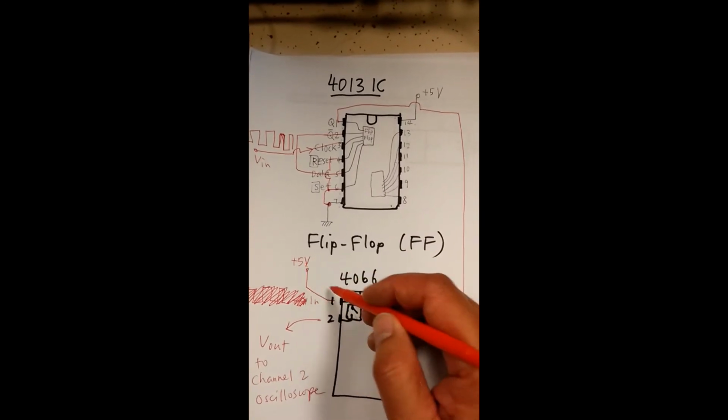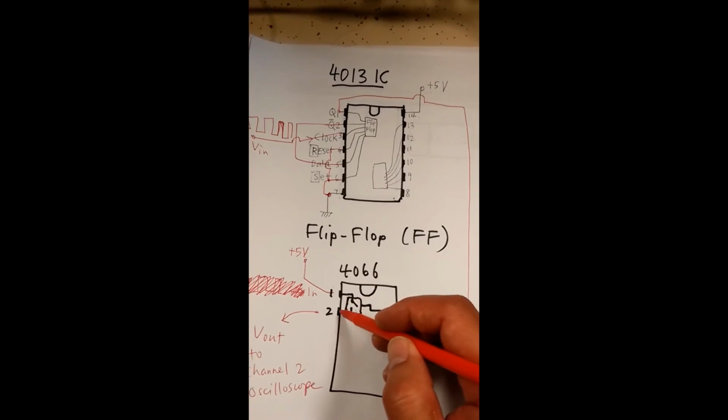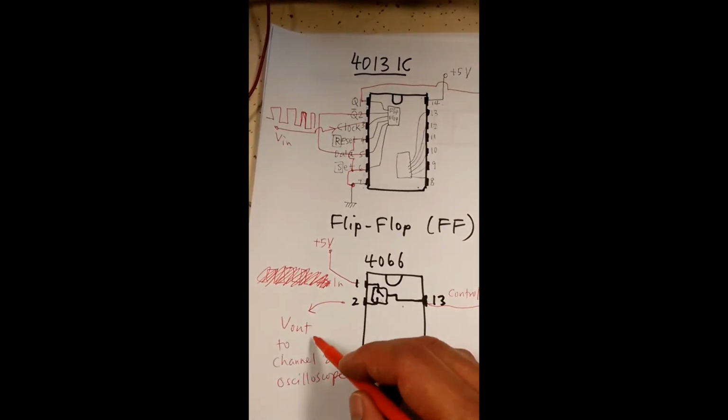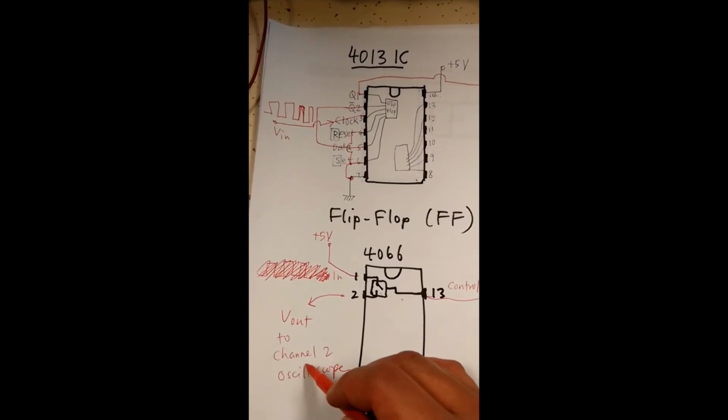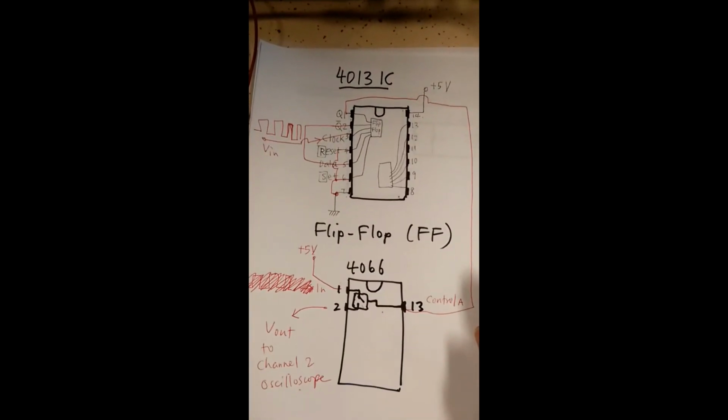The power supply of 5 volts feeds into pin 1 of 4066, and the output at pin 2 goes to channel 2 of the oscilloscope. Of course, we connect channel 1 of the oscilloscope to the generator.